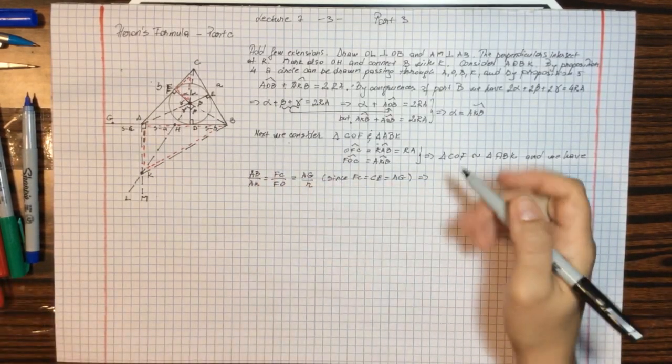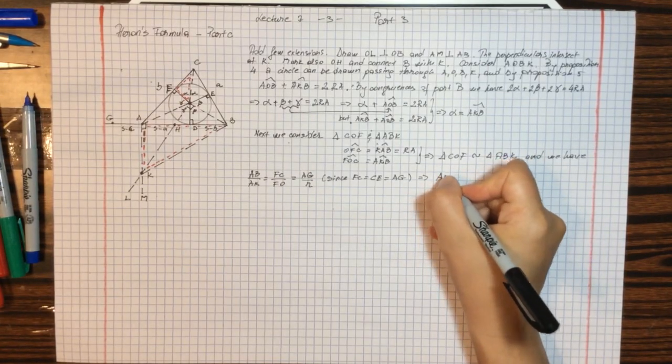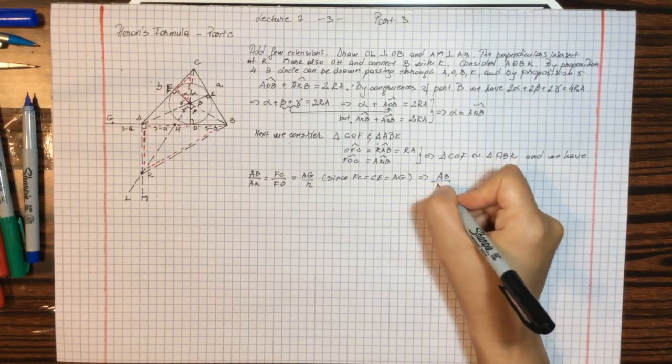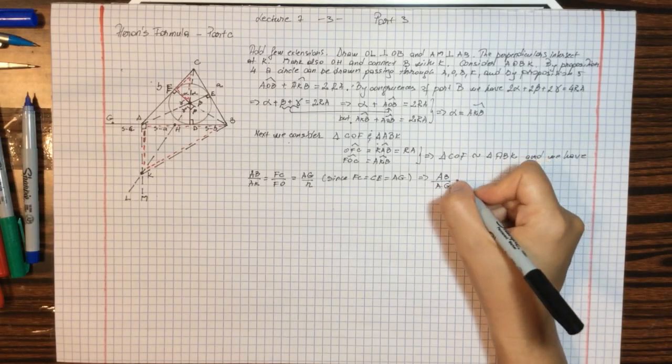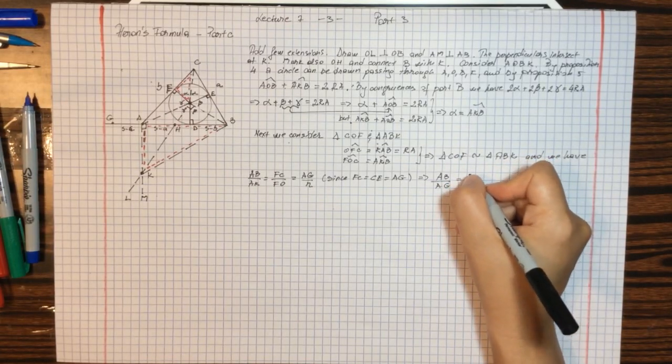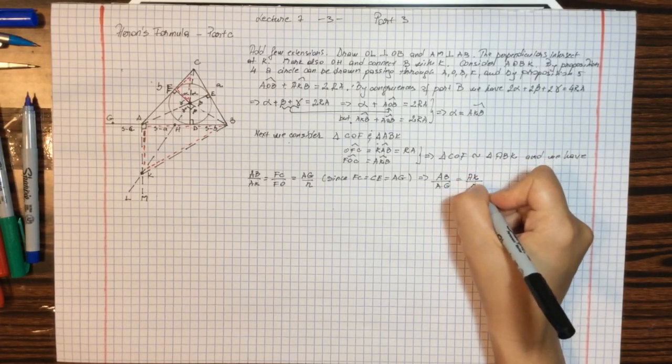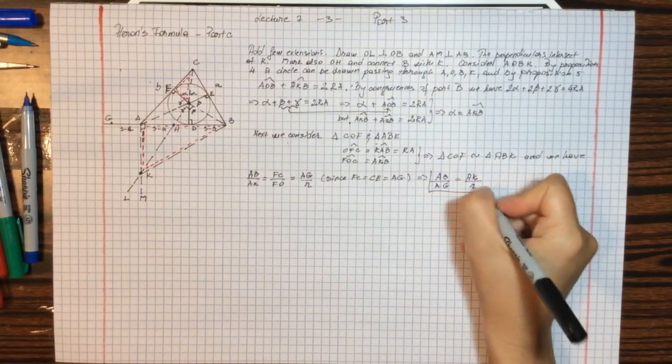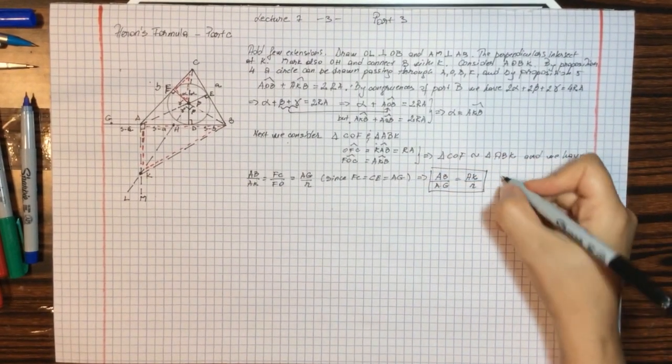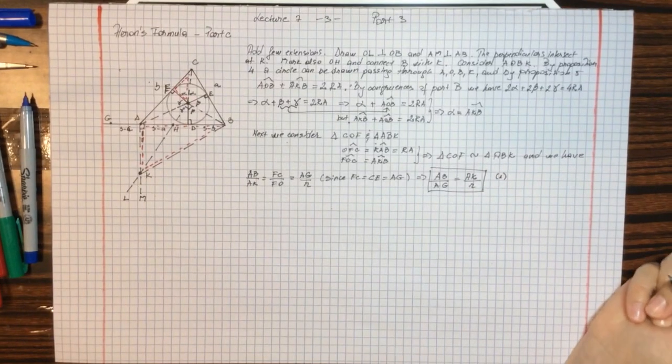If you cross multiply and divide, that would be equal to AK over R. Let me box this equality, and I'm going to call that 1.